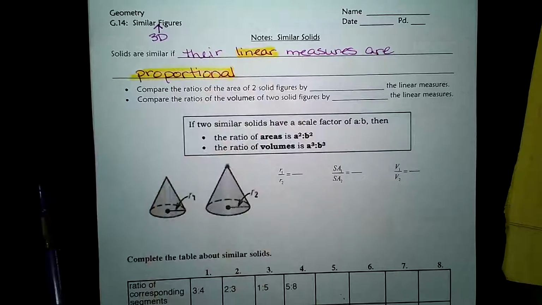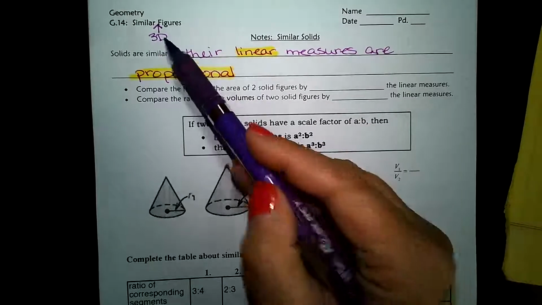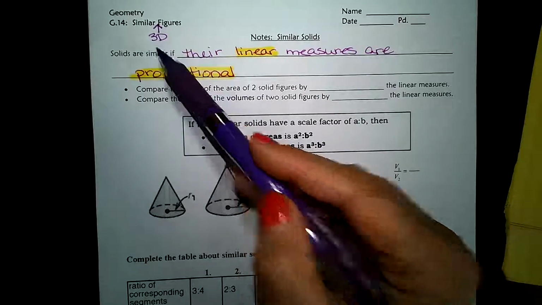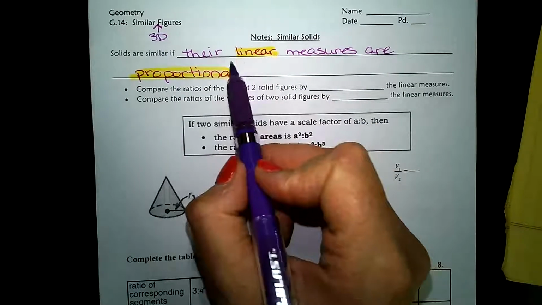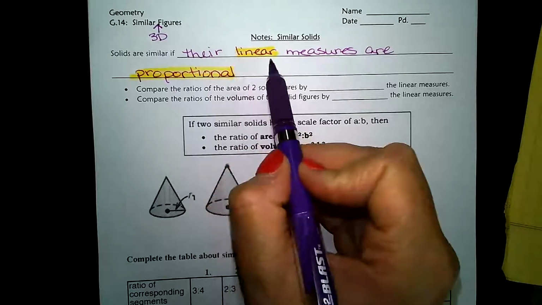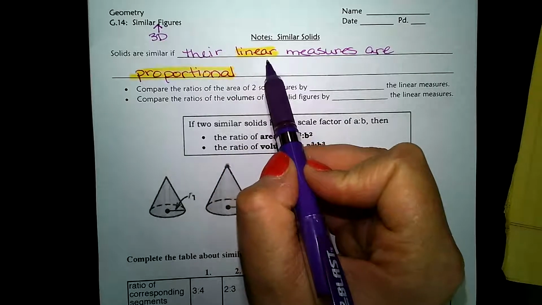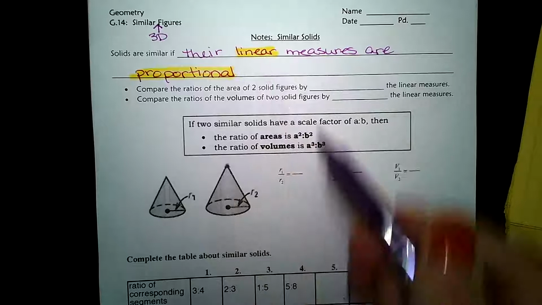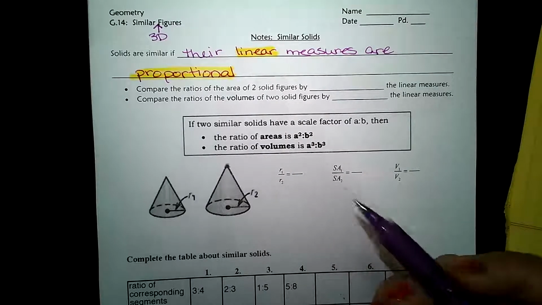So we're going to play a lot with what we already learned with similar figures, but now we have to expand that understanding to a third dimension. However, we're really going to be focusing on and really need to understand what a linear measure is. So let's keep going, and here we can compare.